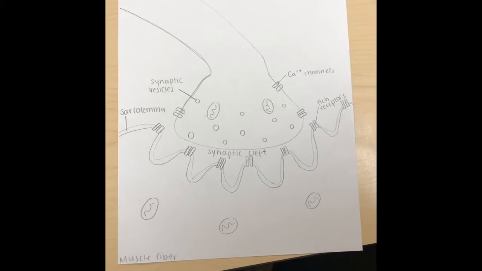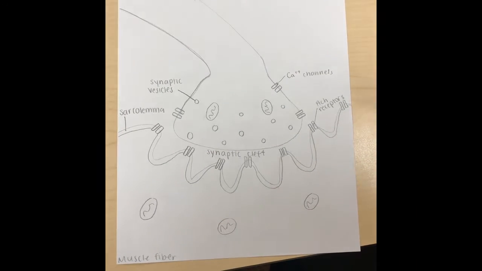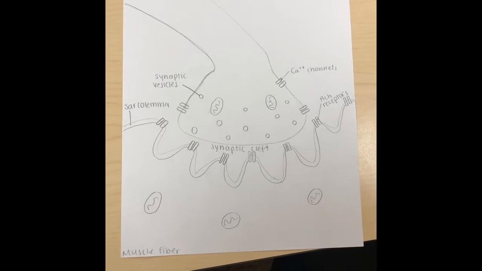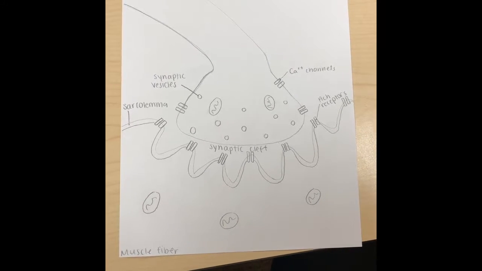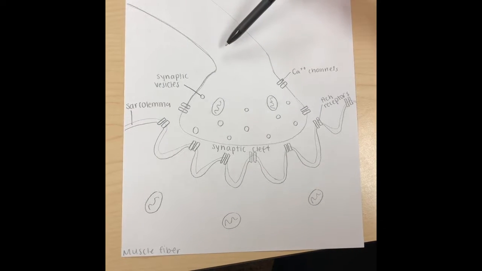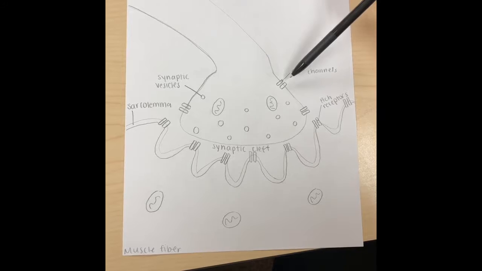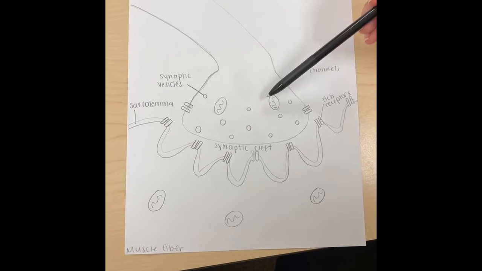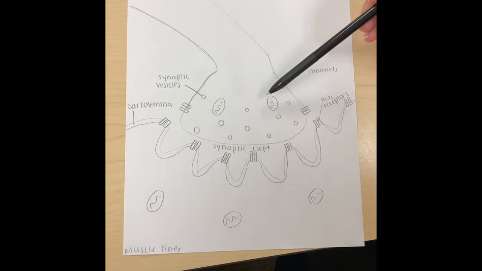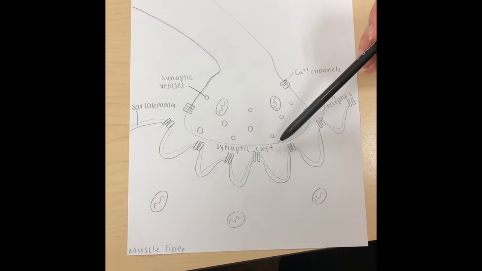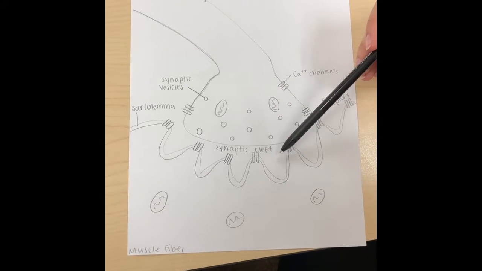This is Lauren Bessler, and here's the process for a muscle contracting and then relaxing. First, an action potential is generated by the motor neuron, and an action potential reaches the axon terminal. Voltage-gated calcium channels open, and calcium enters the cell. Calcium signals the vesicles to bind to the neuron and the plasma membrane, and acetylcholine is released into the synapse.